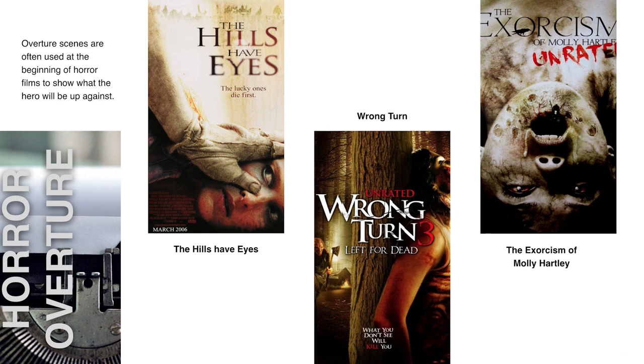The same can be said for Wrong Turn. In the opening minute or so, we see a couple of climbers who are pulled up over the lip of the rock face and are killed by these unseen people, which we will later know are the cannibals that live in the mountainside. So again, this serves as an introduction, and we instantly know what kind of film it is.